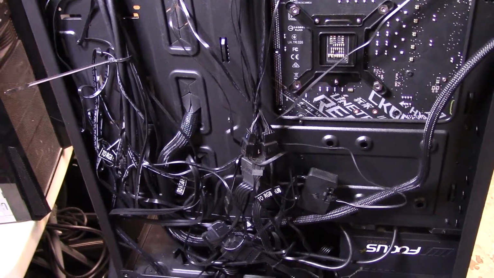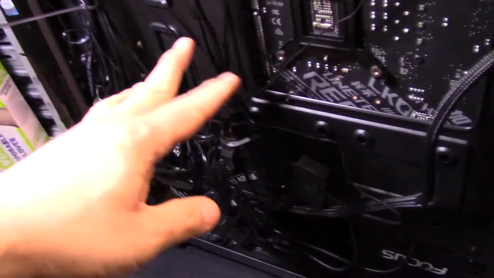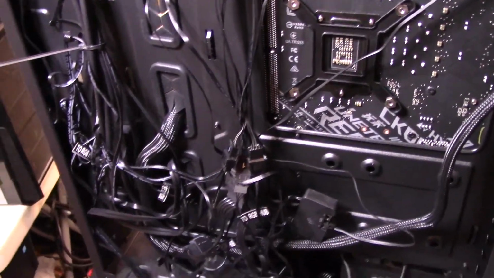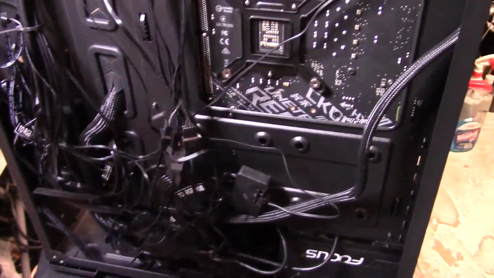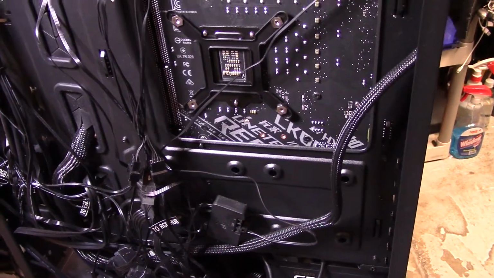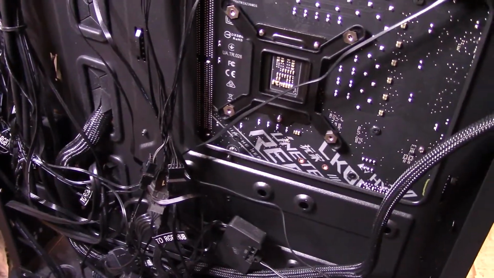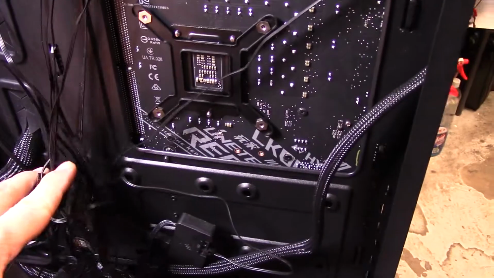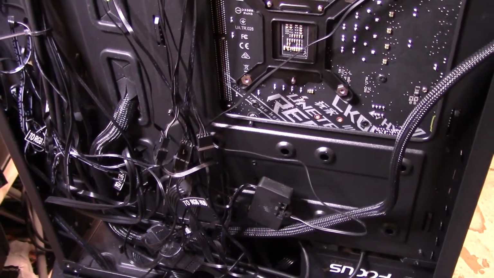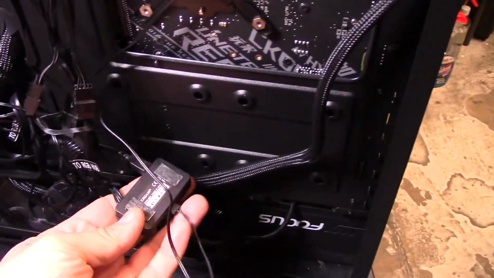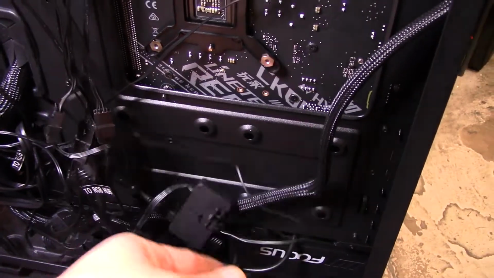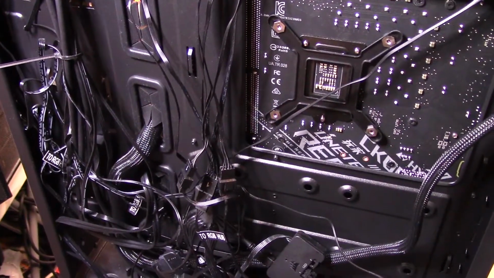Here's the back of the case, and it's hard to figure out what's going where, so I'm going to redo this the best I can. Not much you can do because there's a clear side panel here in which you can see all the wiring. I don't get why that is, because you can't make it any prettier without some kind of special braiding or covering on it. But let's see what we can do, and let's see what is this. Oh, looks like it's the LED for the case. Okay, we'll figure it out.